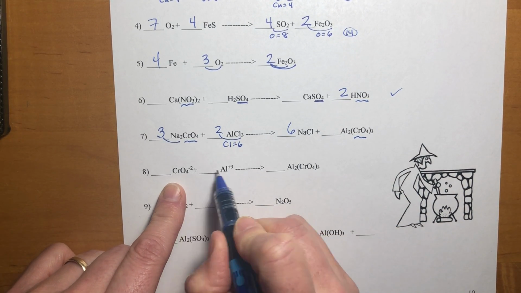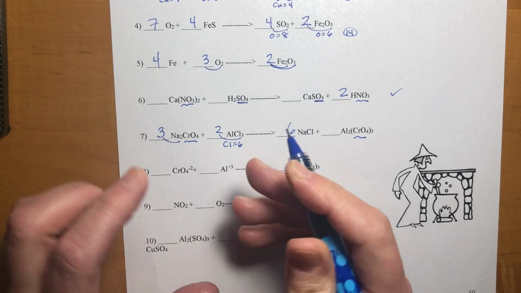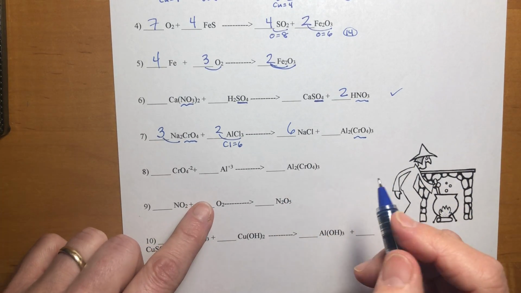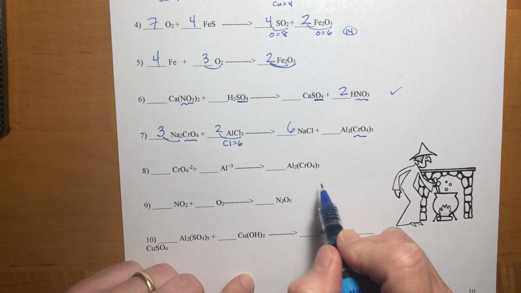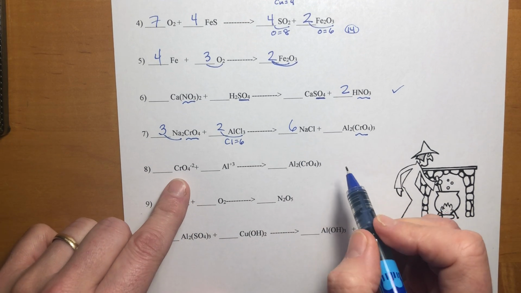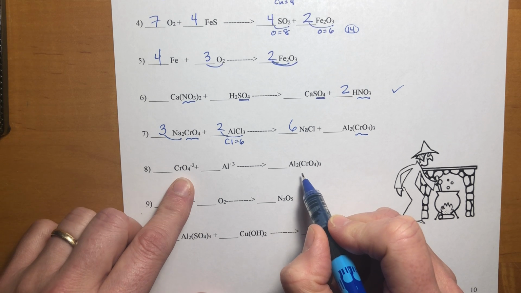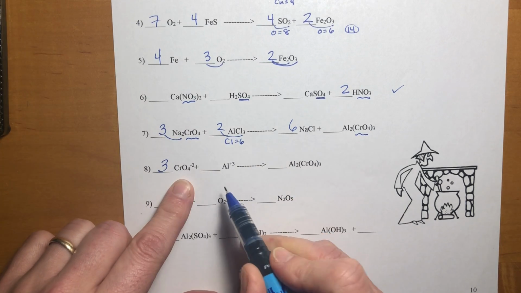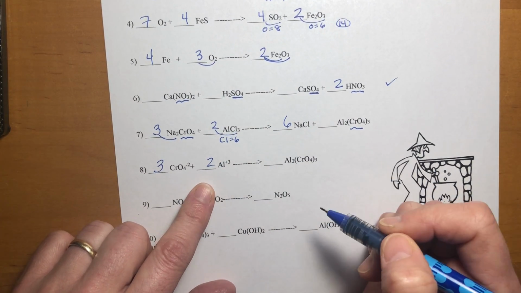This time they're showing you them as ions. You ignore that charge. They're probably floating around in water, and so they're ions. But if they bump into each other, they'll form aluminum chromate. Okay, so let's see. There's 3 chromates on this side, so let me give myself 3. And 2 aluminums on this side, so 2 on this side. So that's it. That was easy.